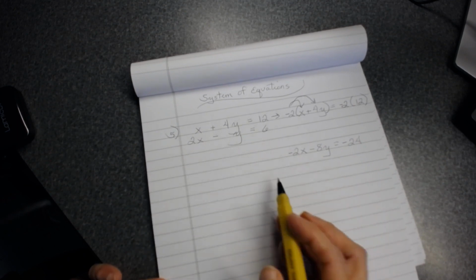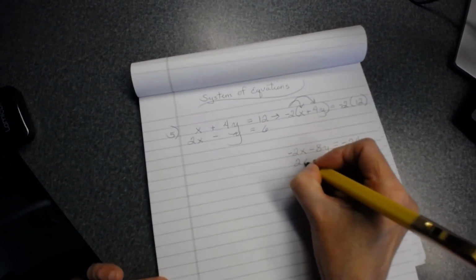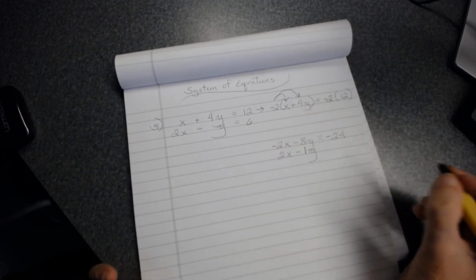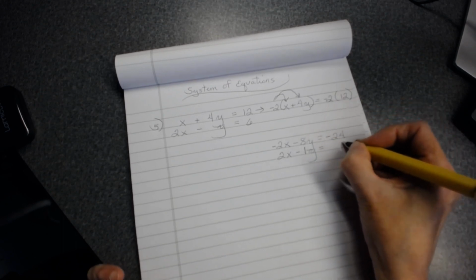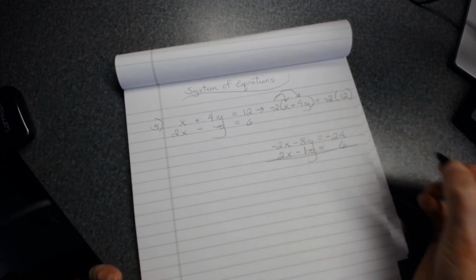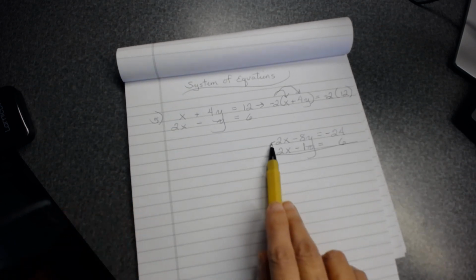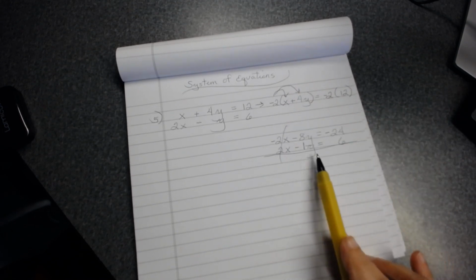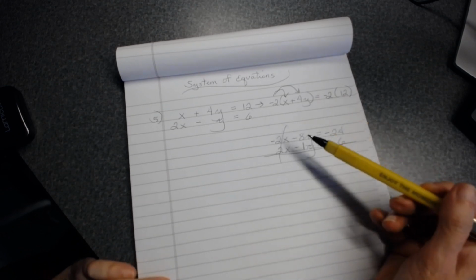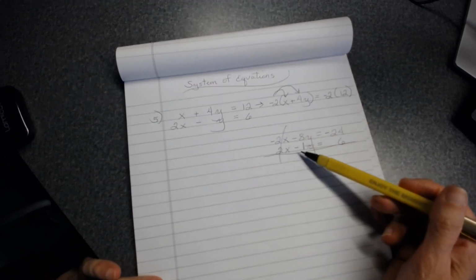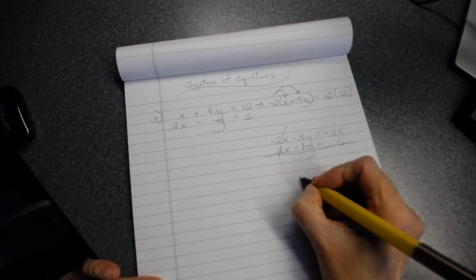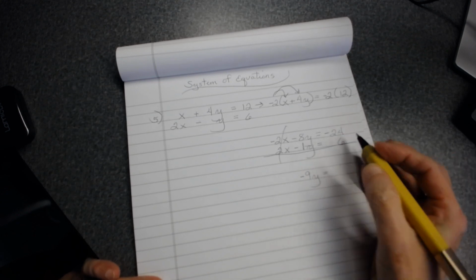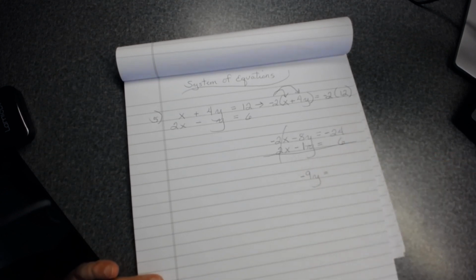Now I can bring down my second equation and write it underneath there. 2x minus, and if you want to put a 1 for y, 1y, you can do that. So here are my two equations. Negative 2x and 2x, they cancel out. So now I'm going to solve for my y unknown. Negative 8y and negative 1y, all together that gives me negative 9y equals negative 24 and a positive 6.